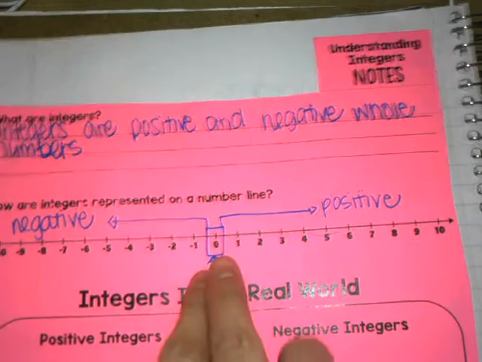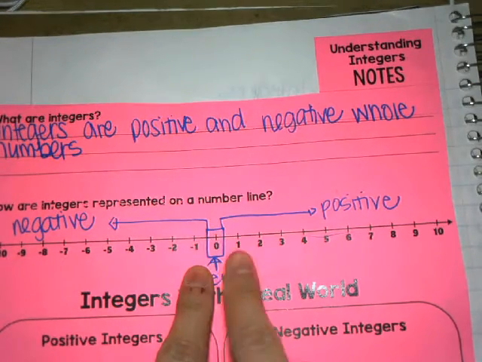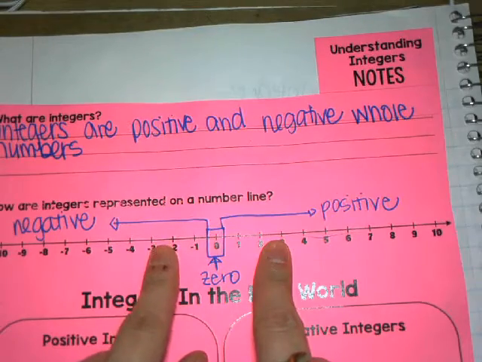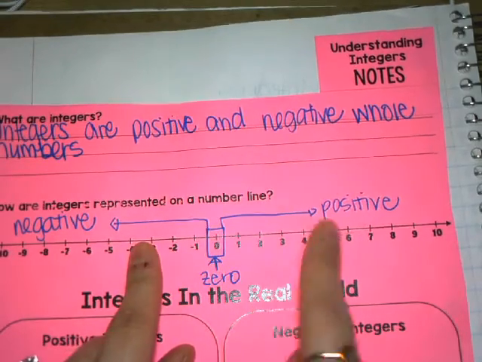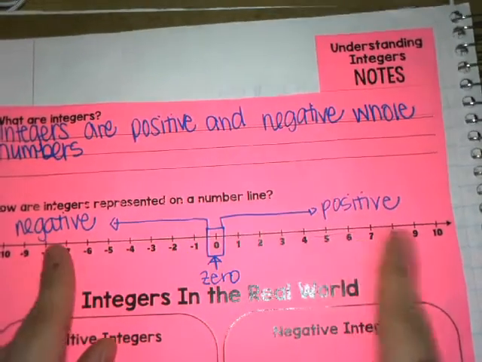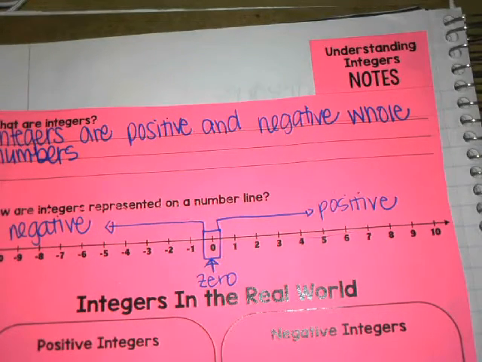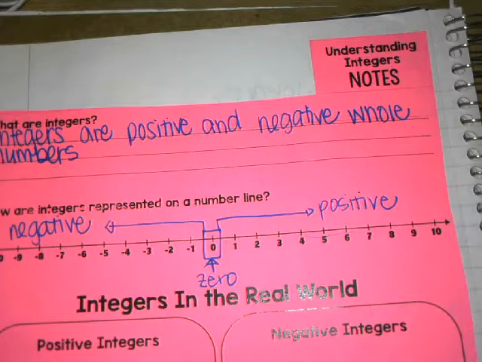Then do you guys notice that when 0 starts in the middle, it goes 1 and negative 1? 2 and negative 2? 3 and negative 3, and so forth and so on? Okay? 0's like a mirror. Your positives mirror your negatives. Your negatives mirror your positives. So, you have to be able to write that number line out.